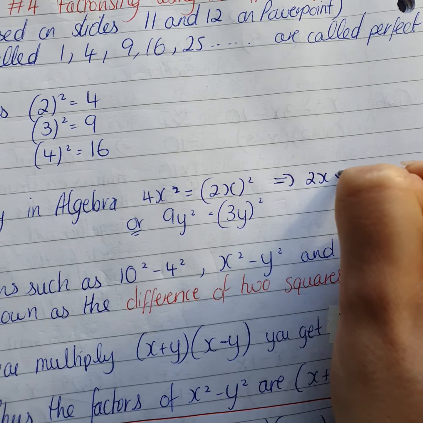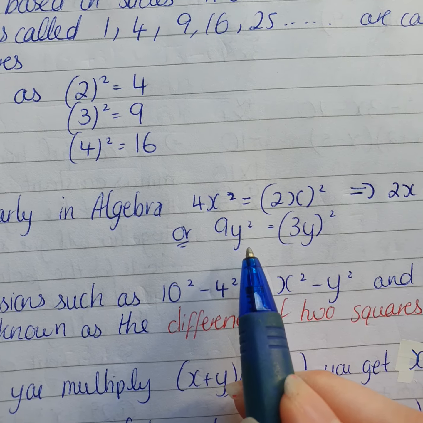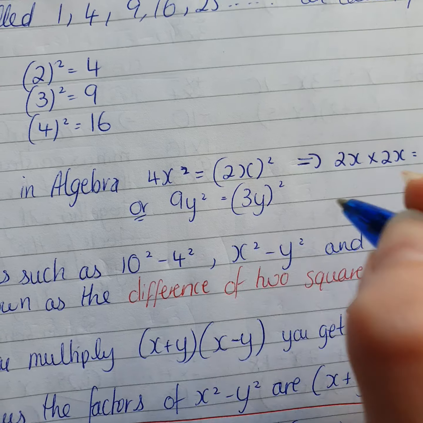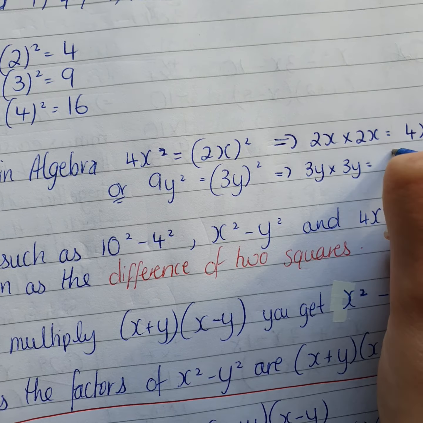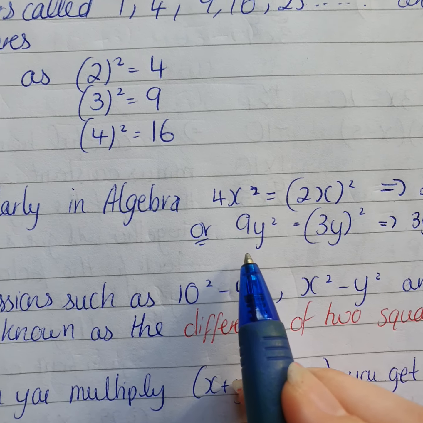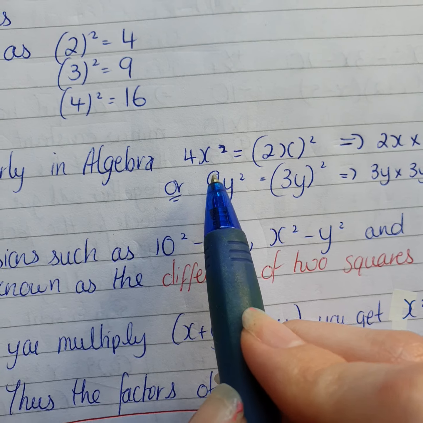because 2x multiplied by 2x will give you 4x squared. Also, 9y squared is the same as saying 3y squared, because if we multiply 3y by itself twice, won't that give me 9y squared? So 9y squared and 4x squared are classed as square numbers as well, okay?